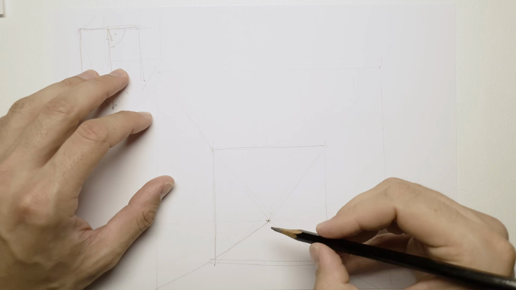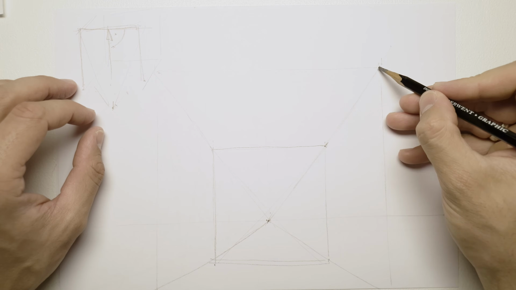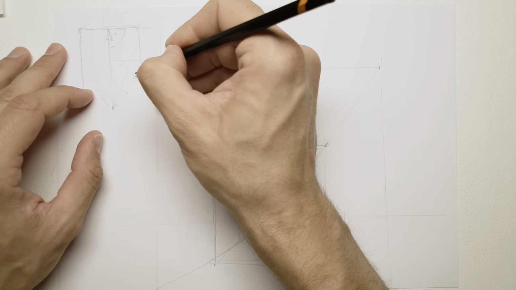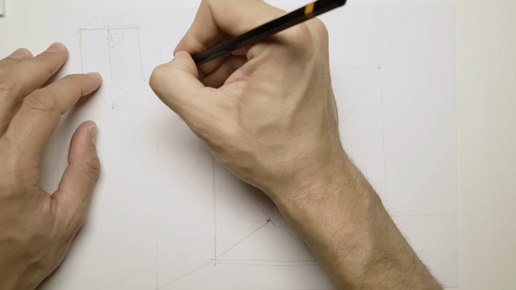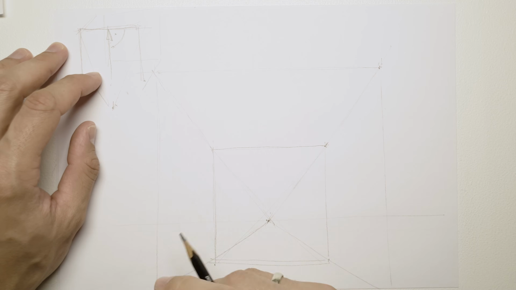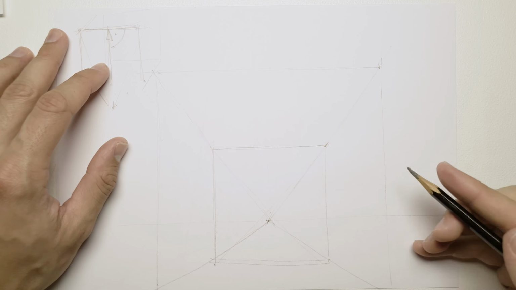So just having information like this small distance, we can really easily replicate it to a different wall, to another wall facing it.